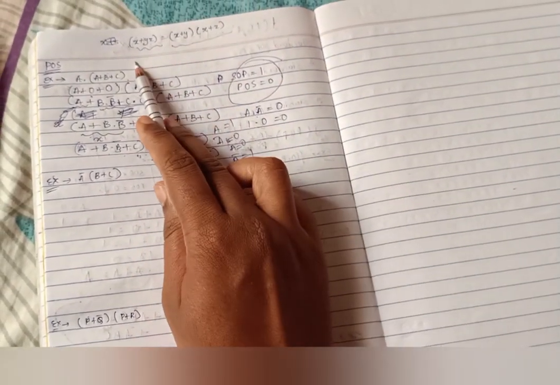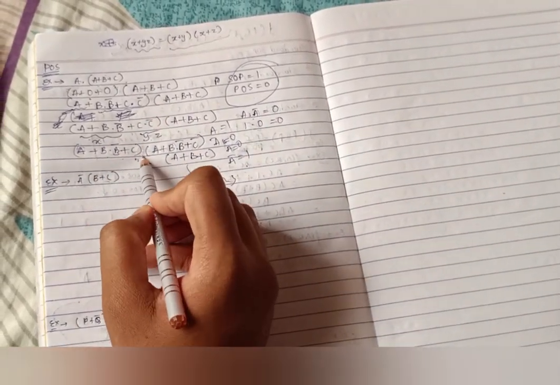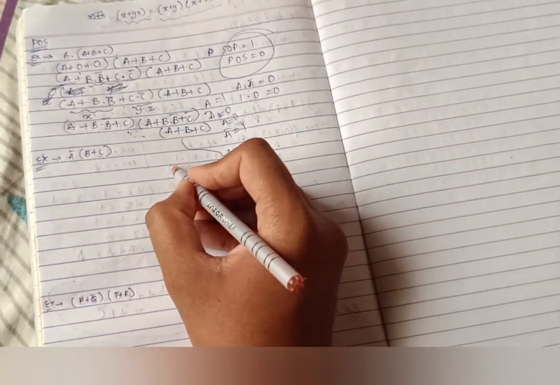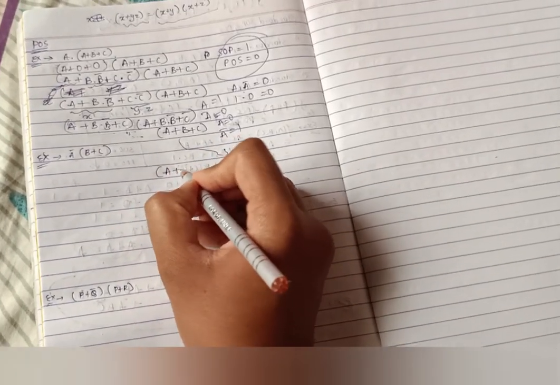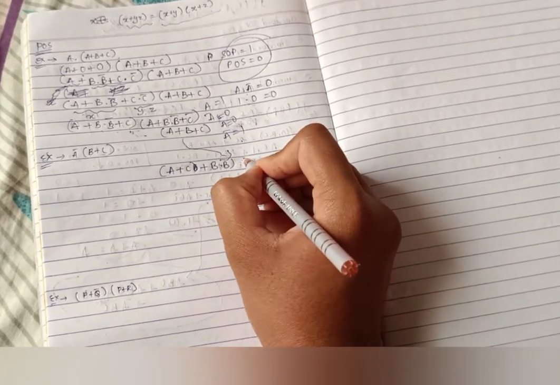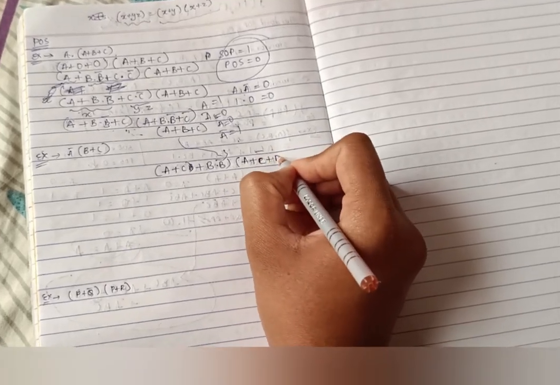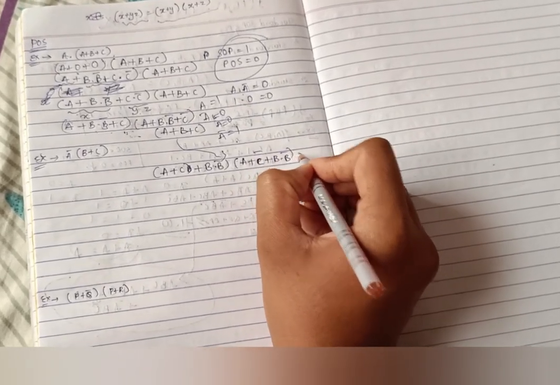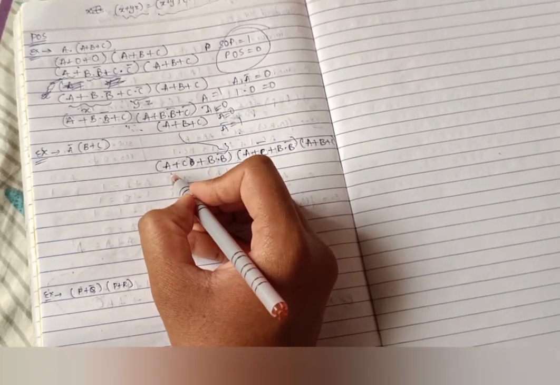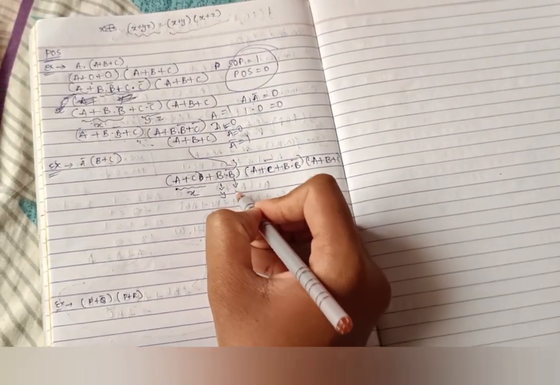Again we can use this same formula for this, because we can make here A plus C as x and B dot B bar as y z. So I will make it again neatly here: A plus C plus B dot B bar, then A plus C bar plus B dot B bar, then A plus B plus C. Then we will consider this A plus C as x and this as y and this as z.